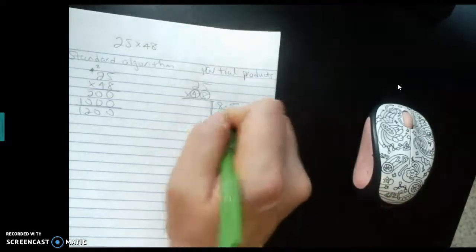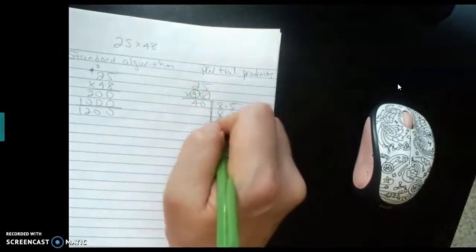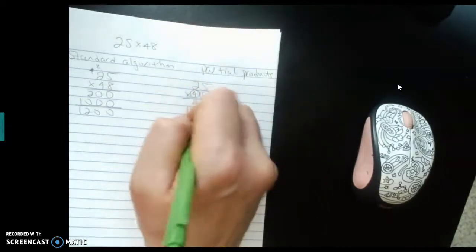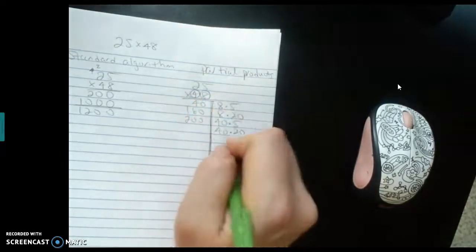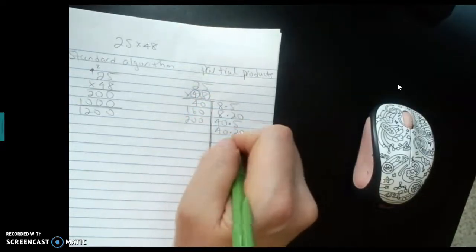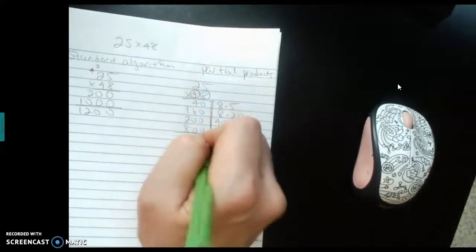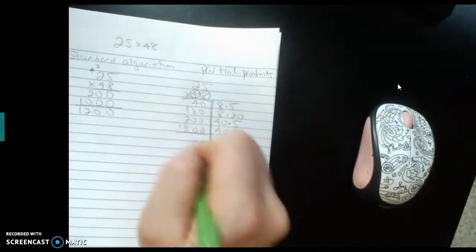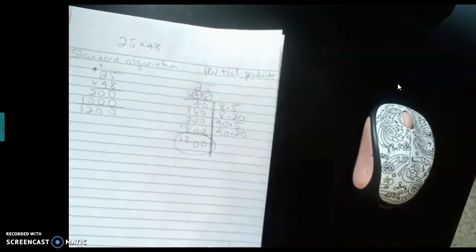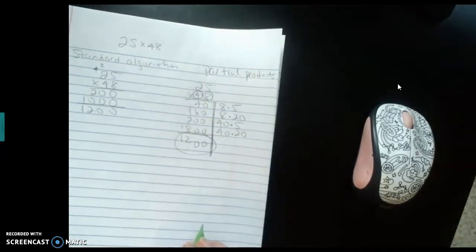So now I'm going to take 8 times 5 is 40, and I'm going to line up my numbers. 8 times 20 is 160. 40 times 5 is 200. And then 40 times 20 would be what? 8 with 2 zeros, 800. And then I'm just going to add all those numbers up. 0, 0, let's see, what is it? 1200. And I still get the same number, but I'm focusing on place value.